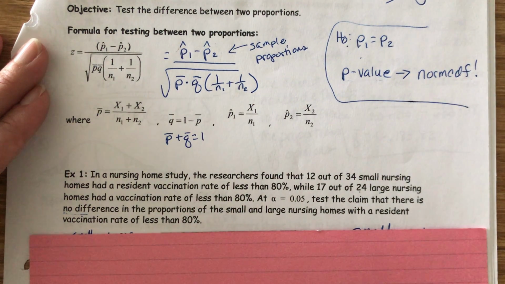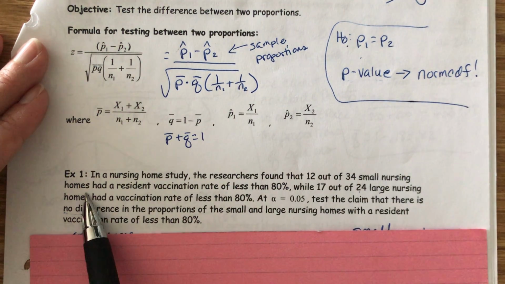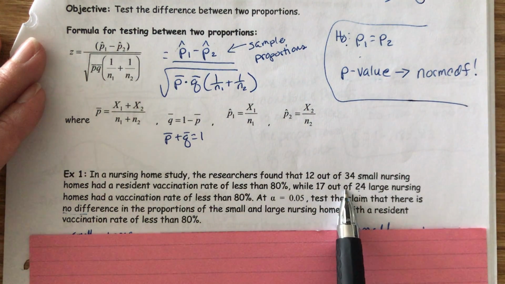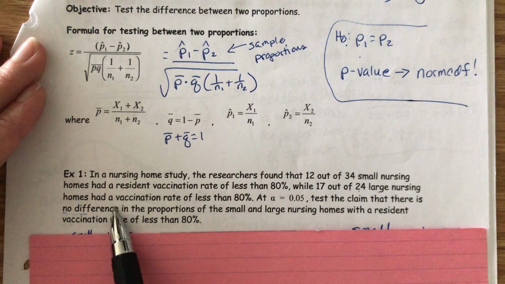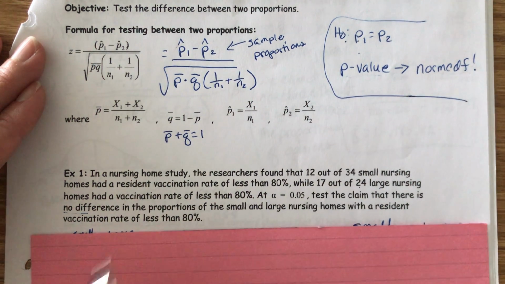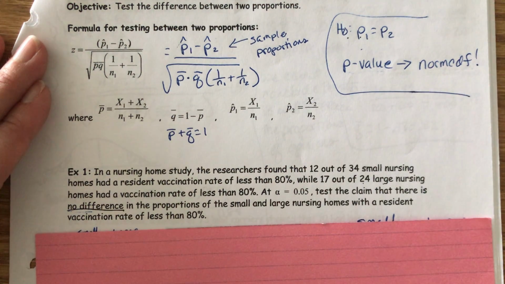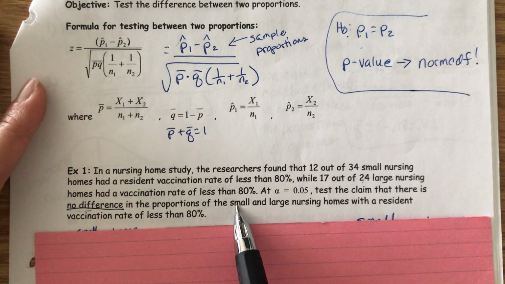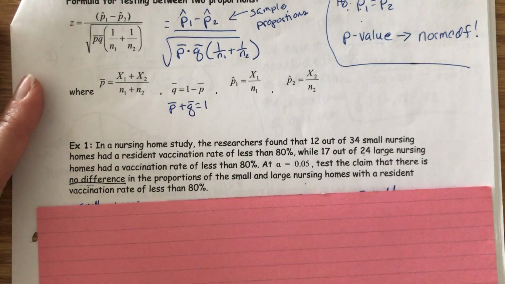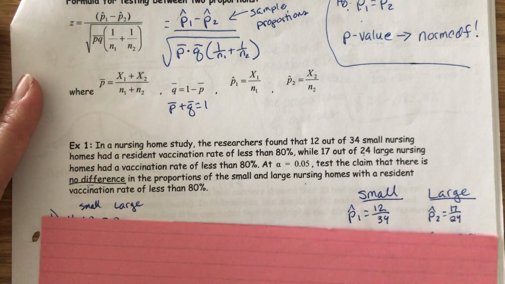In a nursing home study, the researchers found that 12 out of 34 small nursing homes had a vaccination rate of less than 80%, while 17 out of 24 large nursing homes had a vaccination rate of 80%. With alpha equals 0.05, we want to test the claim that there is no difference in the proportions of the small and the large nursing homes with vaccination rates of less than 80%.